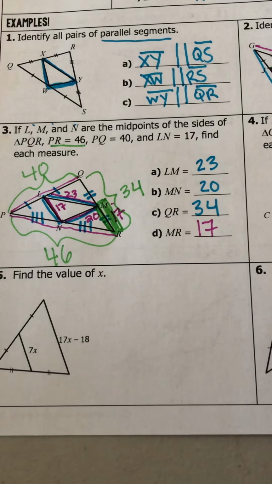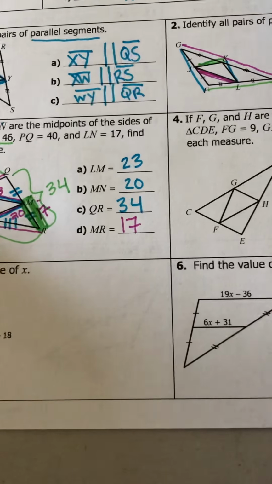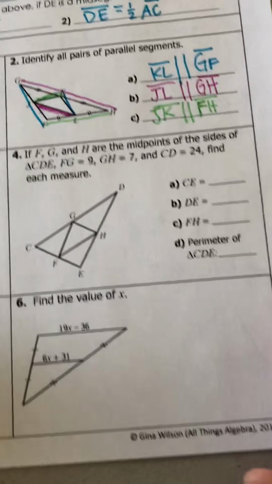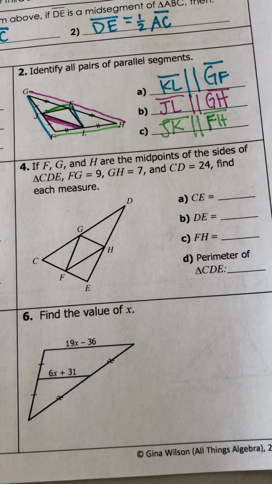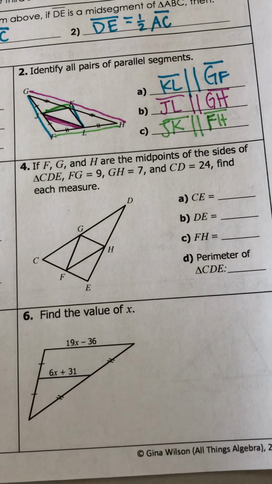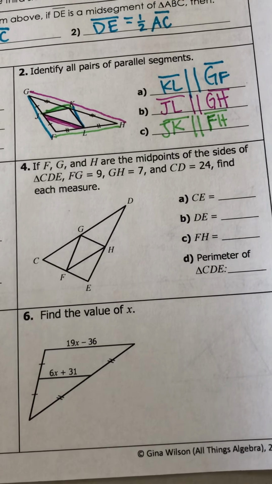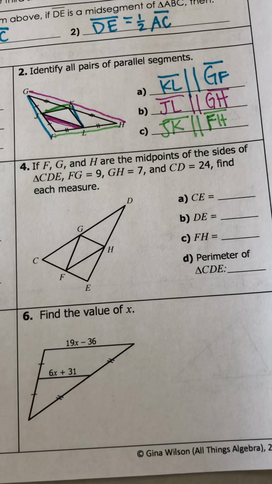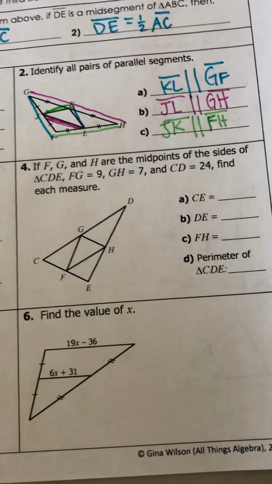Now, number 4. F, G, and H are the midpoints of the sides of triangle CDE. FG equals 9, GH equals 7, and CD equals 24. Find each measure.